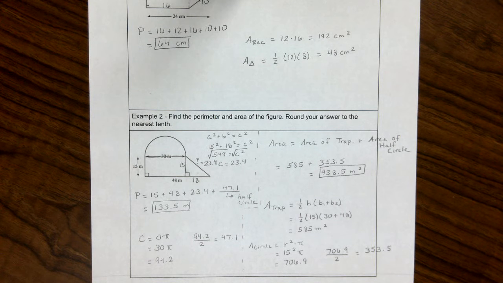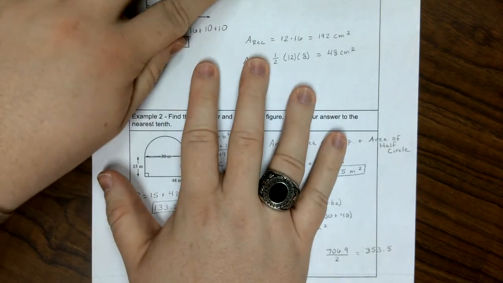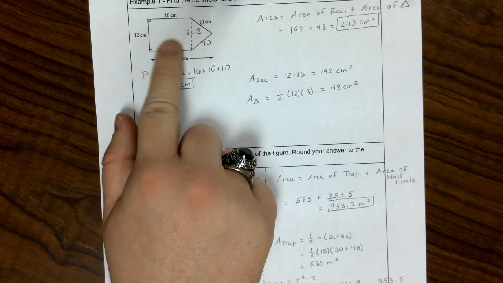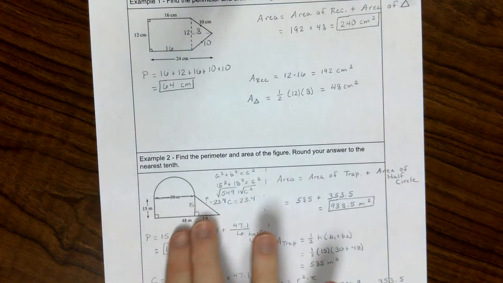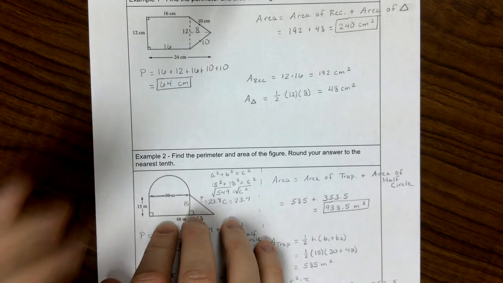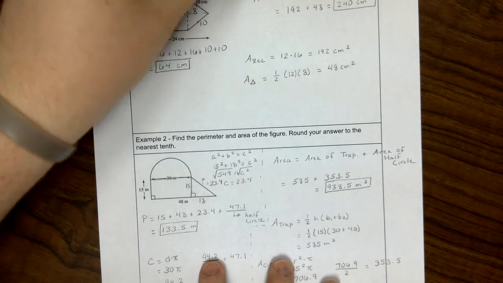So that's your composite figures, like when you just stick two shapes together. You could have just two regular shapes put together, like we did with the first one, or you'll have one shape and then a piece of a circle, which they love to do on the ACT or K-Prep. You might have a half circle like we did here, or you could have a quarter circle. So instead of doing half the area, you would do a quarter of the area, so you would have to divide it by 4.